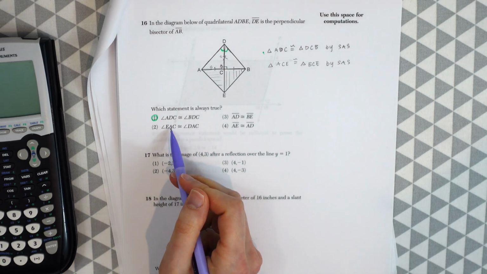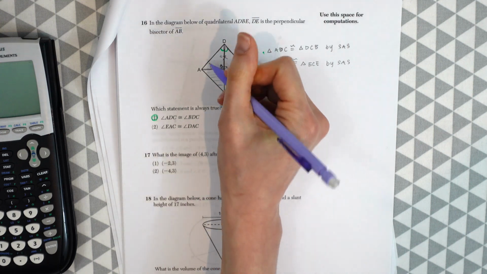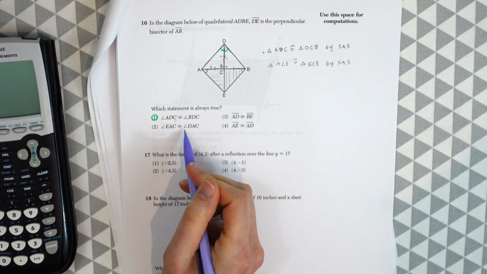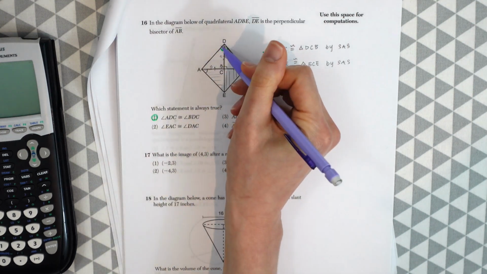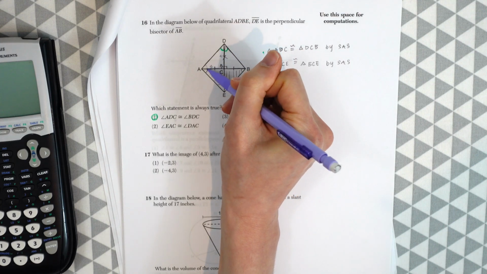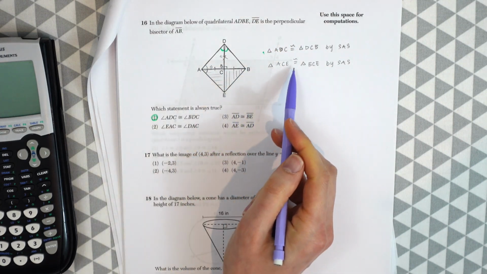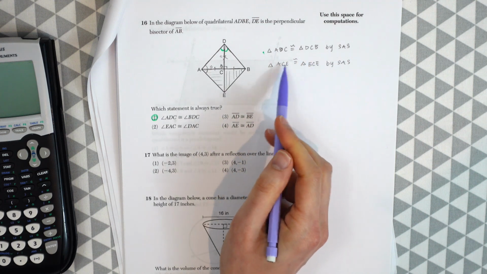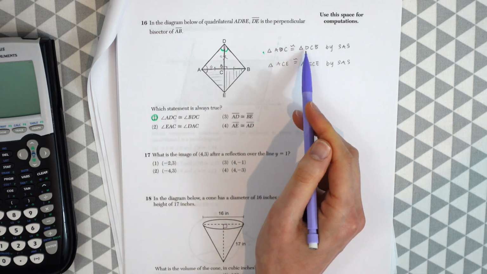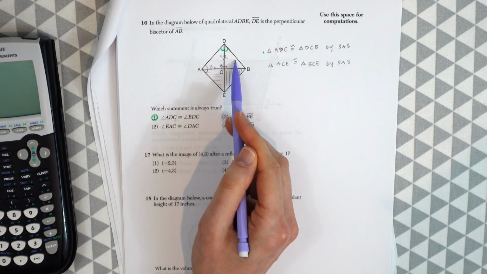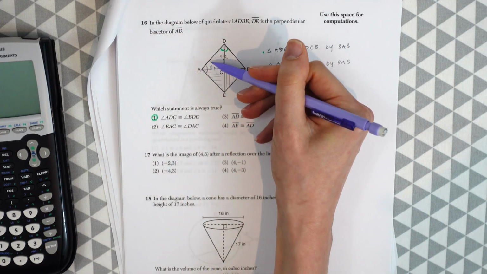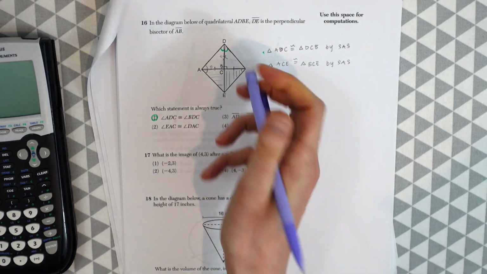So if we look at angle EAC and say it's congruent to angle DAC, we actually don't know if that's true based on this information here, because these two are congruent triangles from here to here and here to here, but if we're comparing up to down, we actually don't know about that.